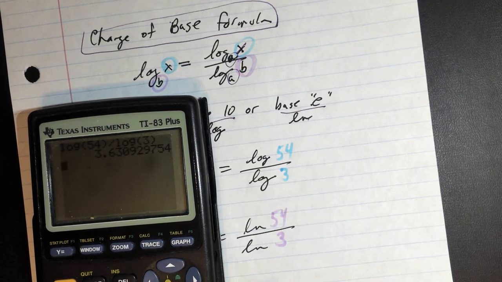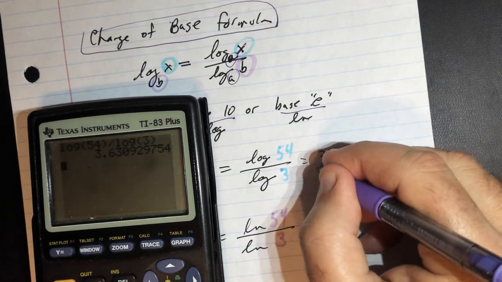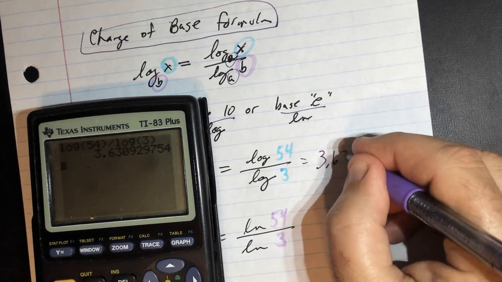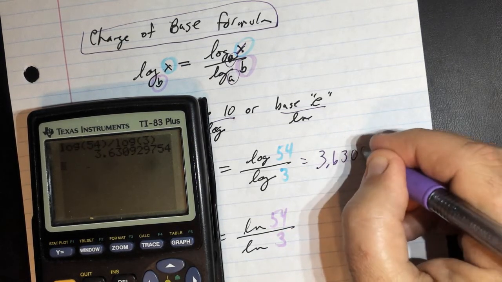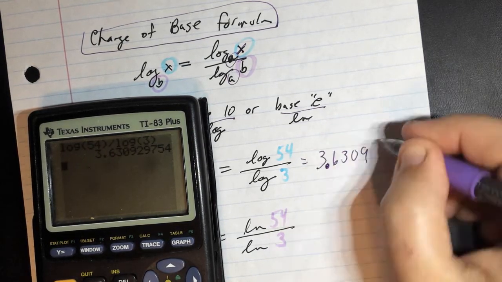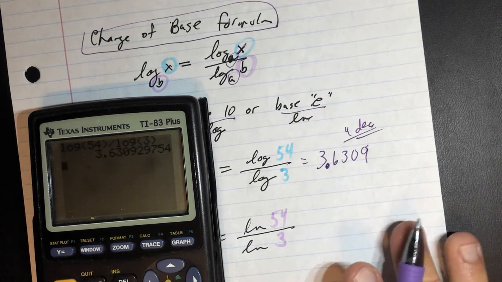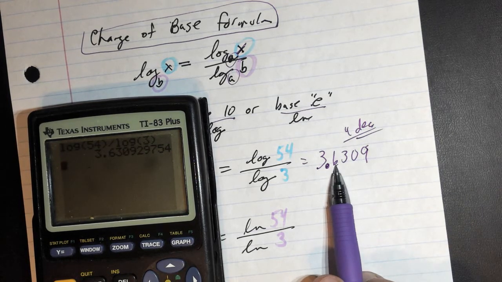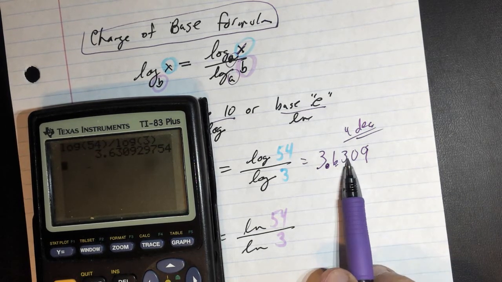Now remember, we said the answer had to be between 3 and 4. What's my answer? Well, that's going to be 3.6309. Remember, we always go 4 decimal places on these. And there's a reason why you go 4 decimal places, because with 1 decimal place you won't get close enough. With 2 decimal places, you get a little closer to your answer.